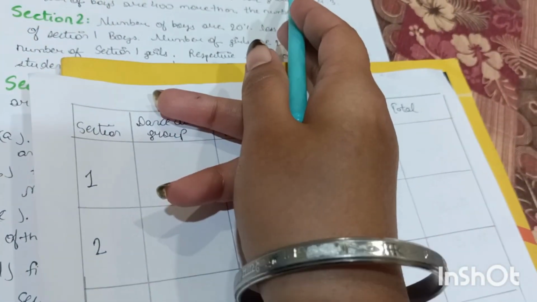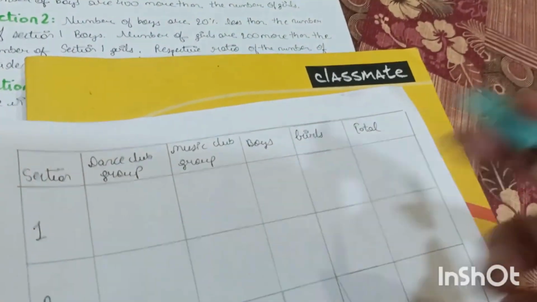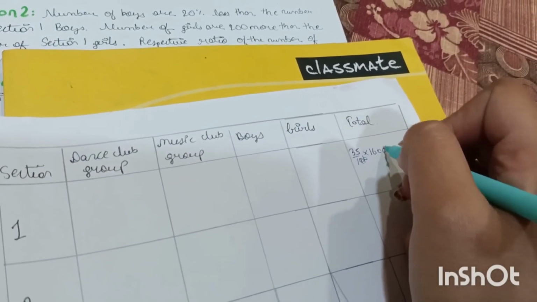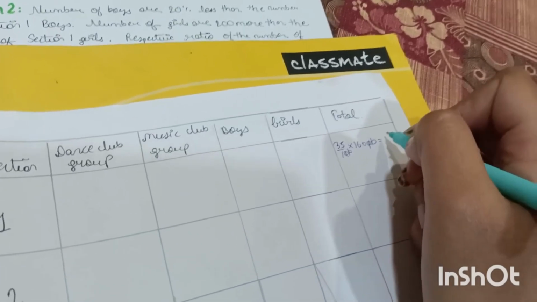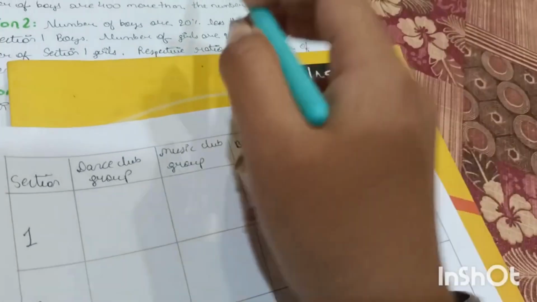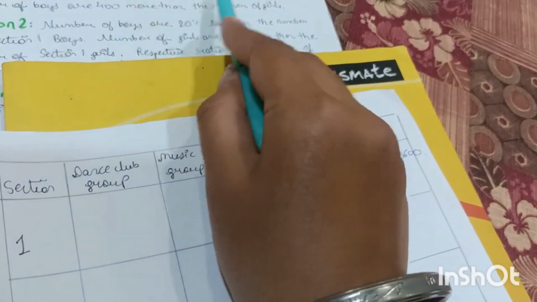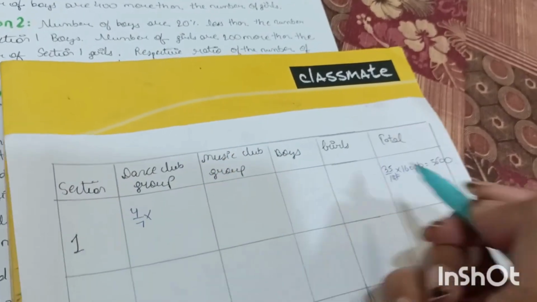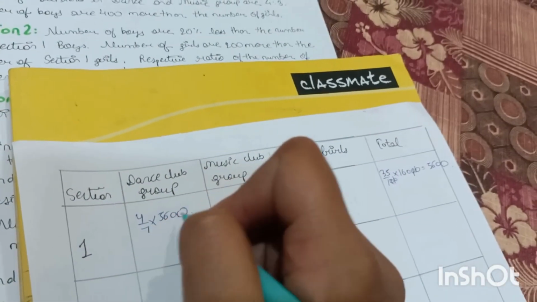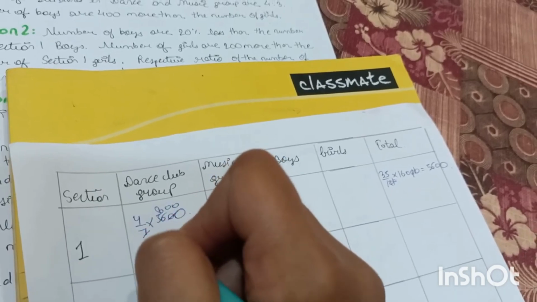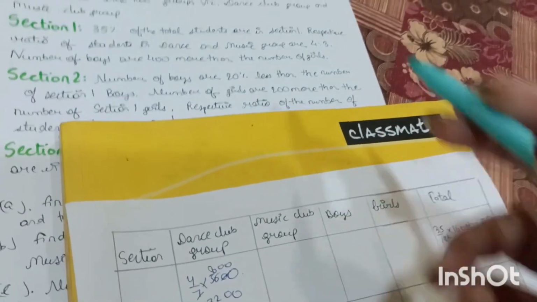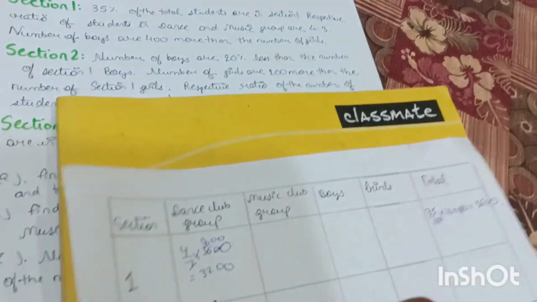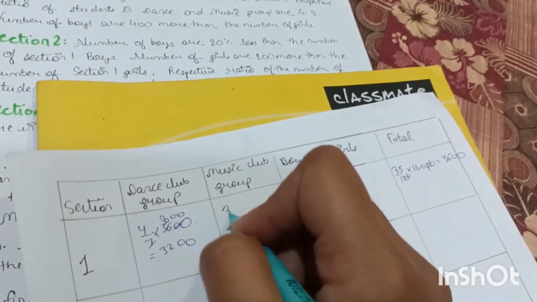35% of the total students are in section 1. So 35% of the total students. So when you will solve it out, you will get the value as 5,600. Okay. Then respective ratio of dance and music are given 4:3. So 4 upon 7 into 5,600. So you will get the value as 3,200. Why 4 upon 7? 4 upon 4 plus 3, 7. So you get 3,200.